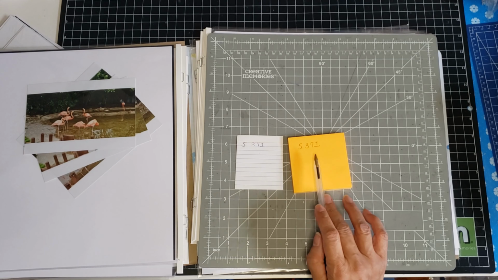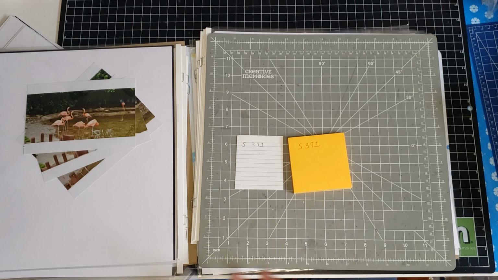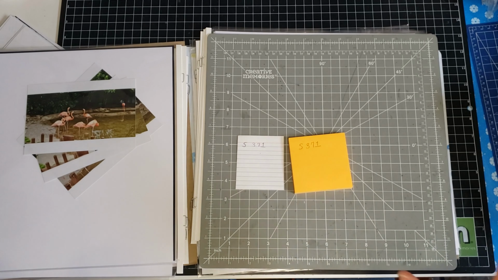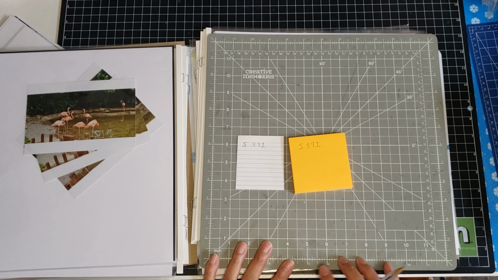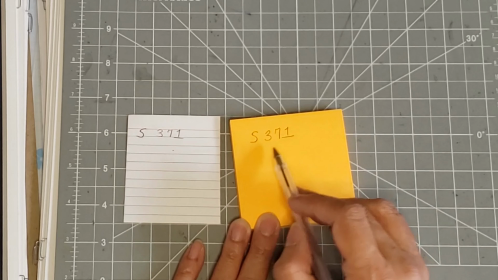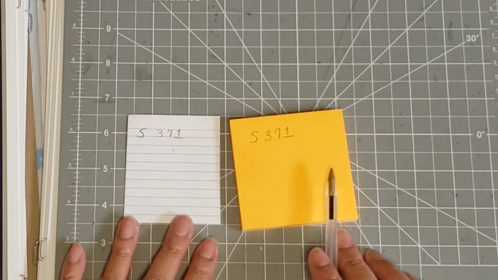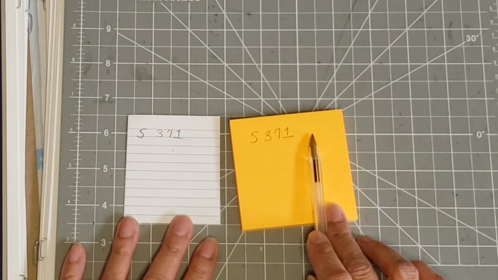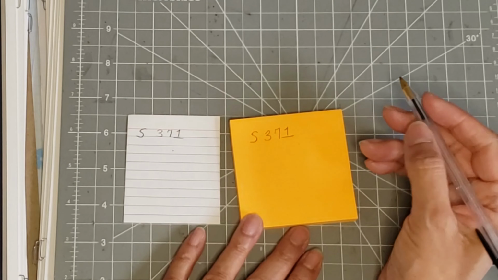I have made 371 of these kits. And I probably have almost 350 of them completed since I started this method. This is a very successful way of doing it. So, album, index.